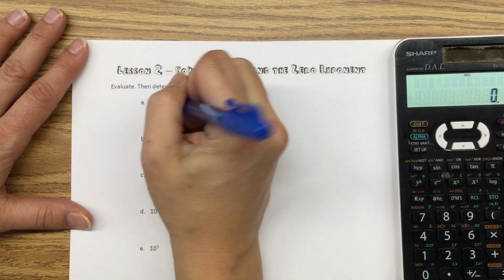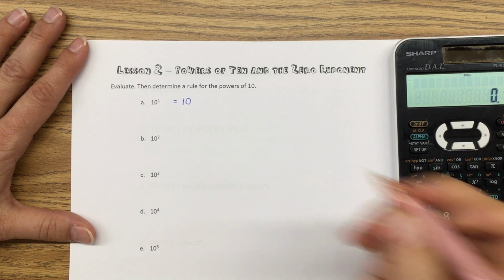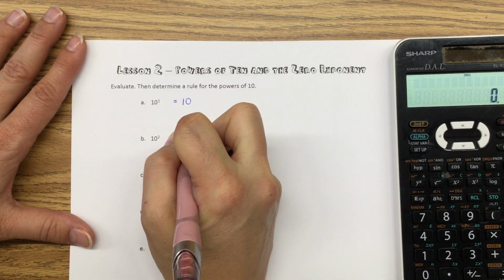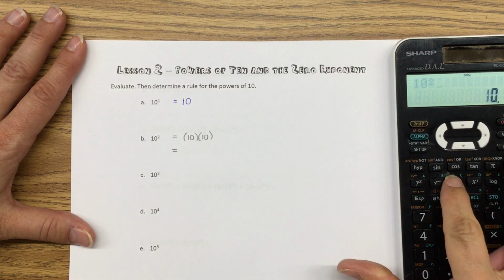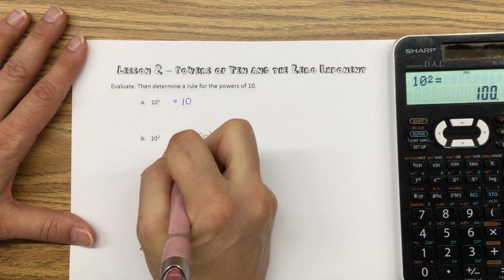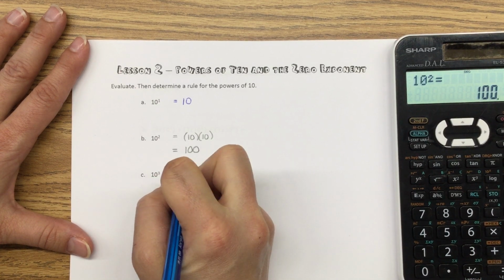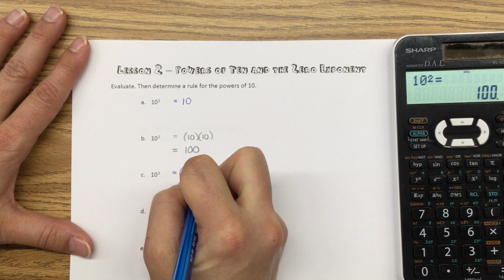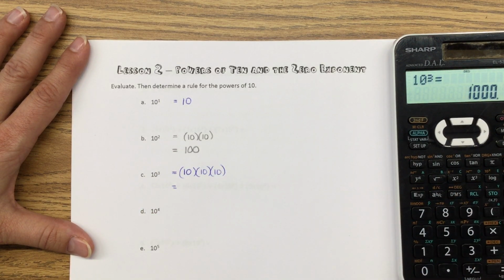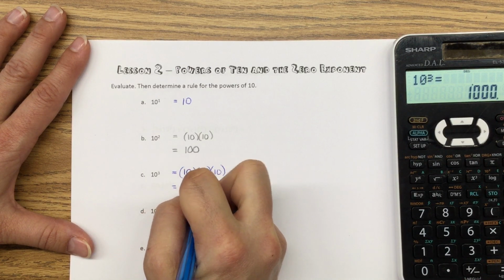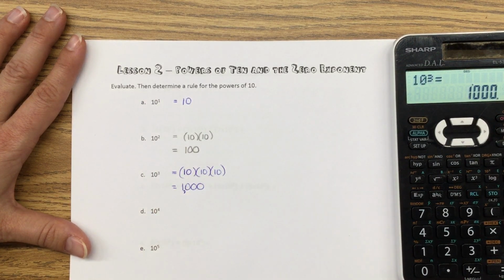So 10 to the 1 is 10. Okay, that's fairly simple. 10 squared, well that's 10 times 10, so that gives me 100. Okay, 10 cubed, this is 10 times 10 times 10, and 10 cubed equals 1,000. Okay, and again, make sure you add your comma.